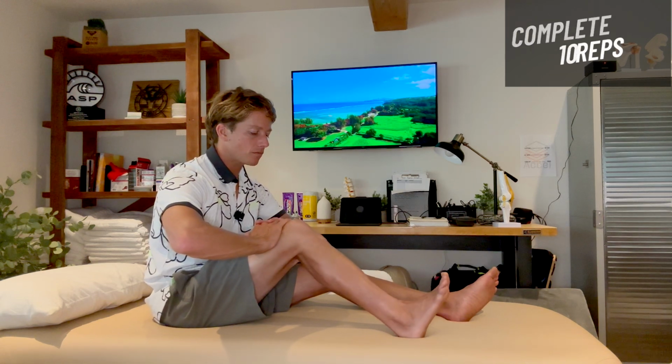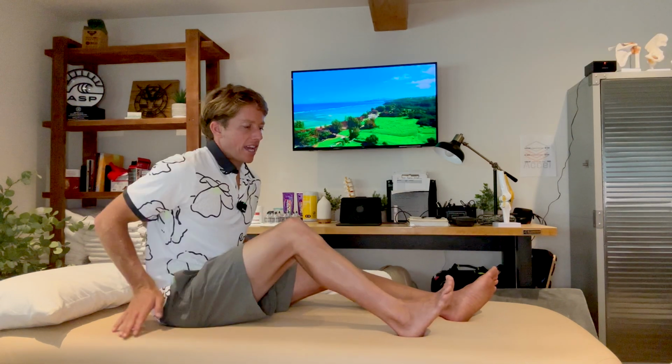So I'm going to move around in a second. We're going to do 10 repetitions here, out and in. And this is just promoting all that scar tissue that's starting to form. So hopefully I don't fall off this table, but you can see here, my ankle is moving, but my shin bone's facing in a little bit.